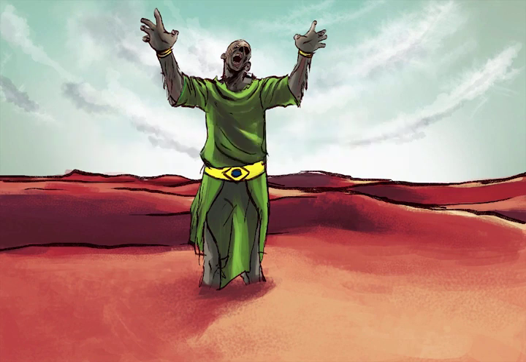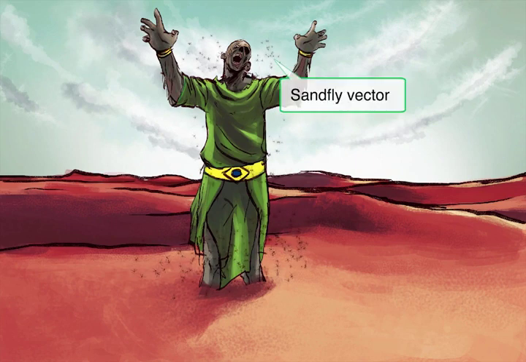Humans may be the host, but flies are the vector. So more specifically, they're sandflies. So we'll have a swarm of sandflies encircle our walker, reminding us of the vector for leishmania. Sandflies should be easy to think of when you're thinking about a desert. Alright, before we continue, let's talk a little bit more about transmission.